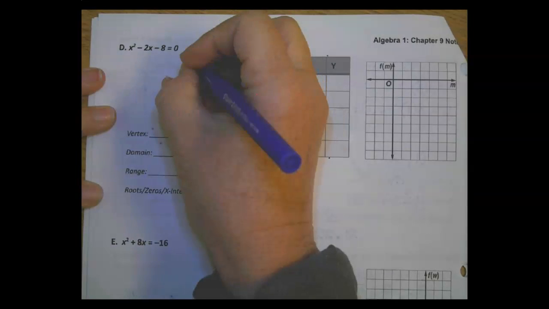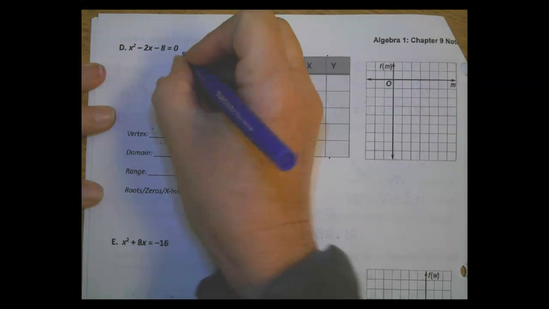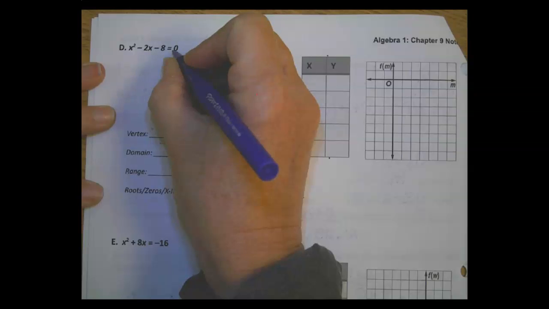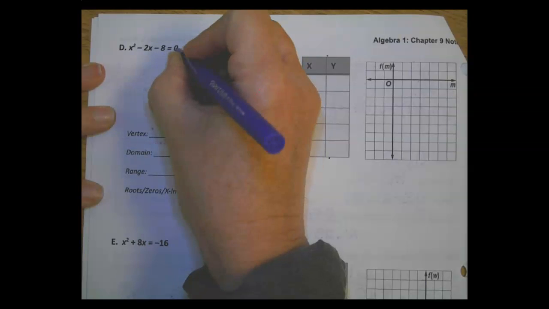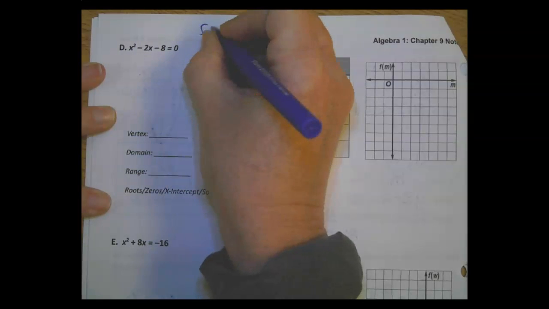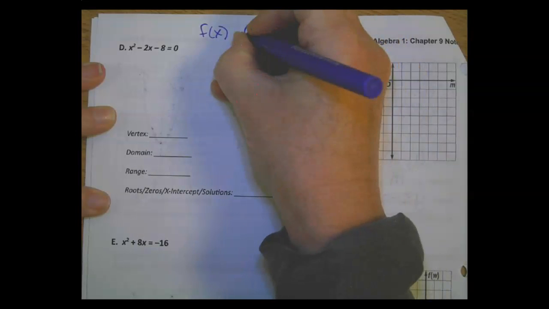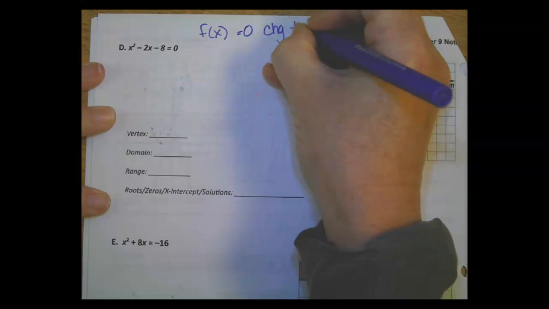All right, so here, anytime it says anything other than y, you can change this to y. So if it's an f of x or 0, change to y equals.